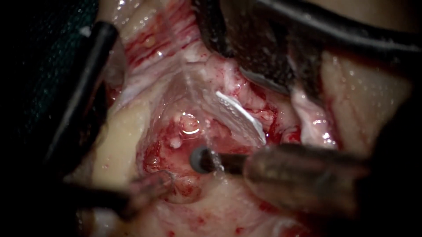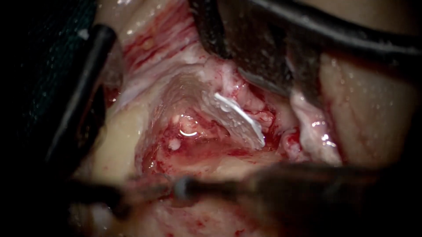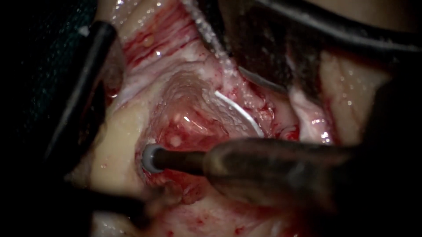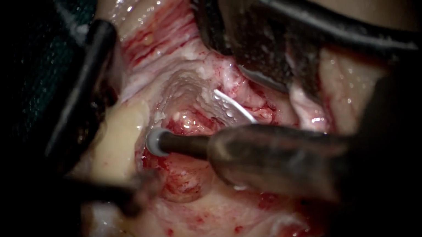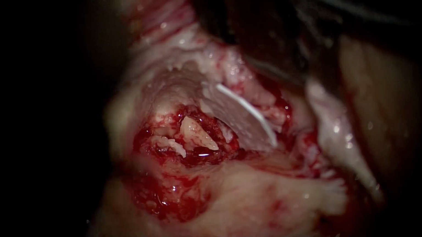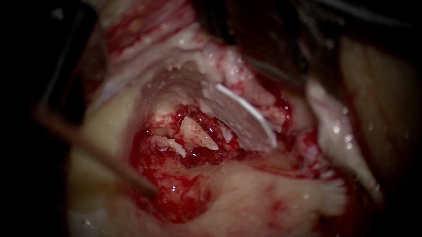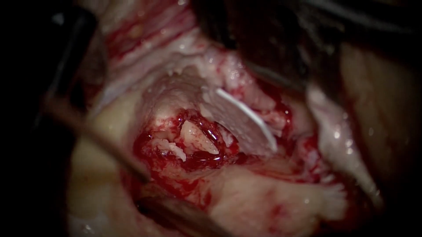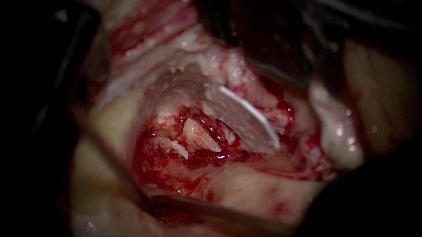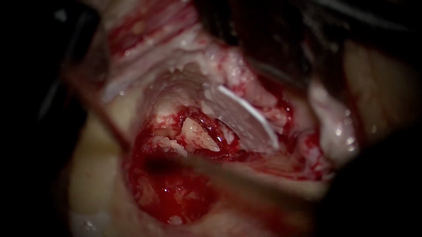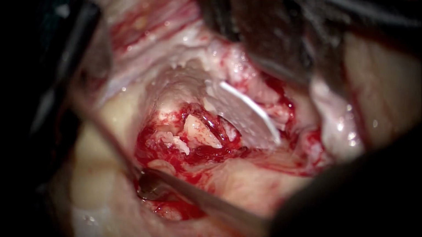As you see here, the cavity has been enlarged and the mastoid cavity has been incorporated into the atticotomy and the antrostomy. So you see now we are focusing on the posterior and the lateral wall, and you can see the diseased epithelium and the diseased mucosa, which is removed using a large blunt elevator.